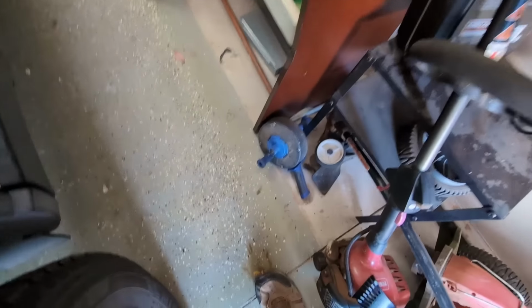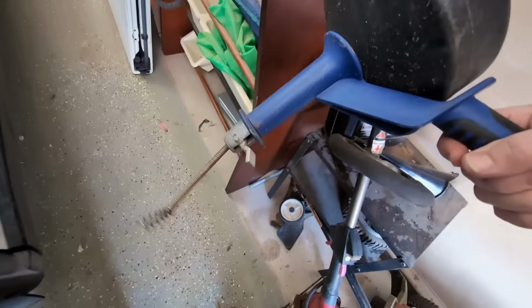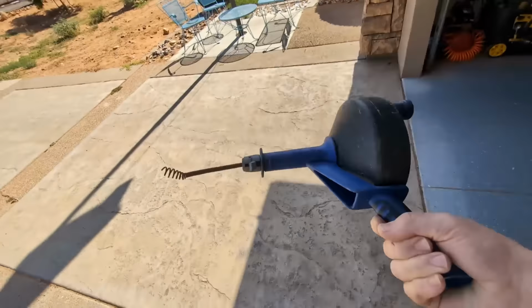You know, we're not completely without tools. I think this thing's 50 feet long. That might be enough to get us out of our bind. Let's go try this thing.